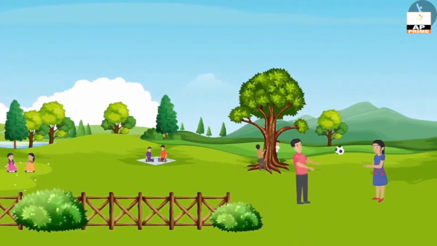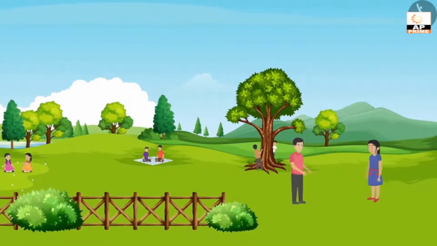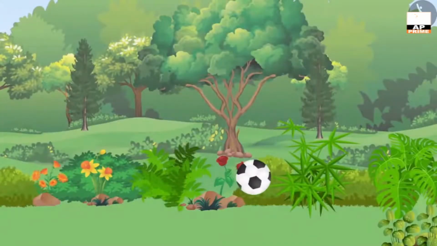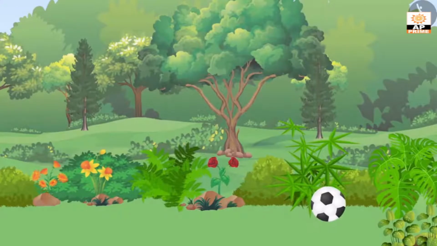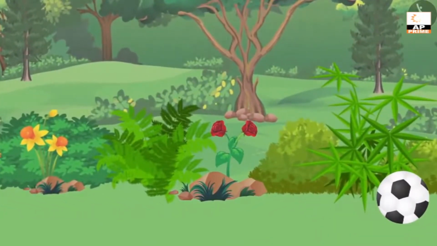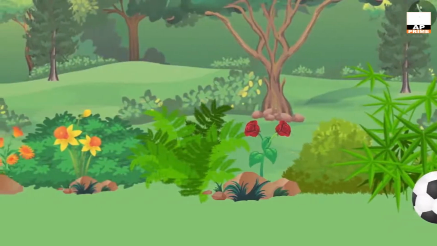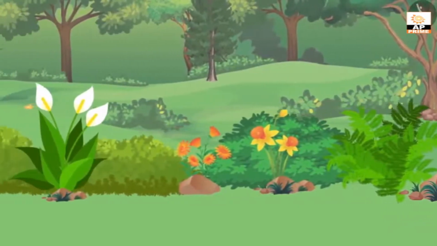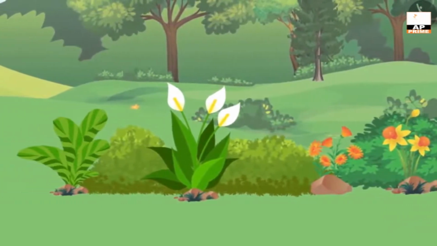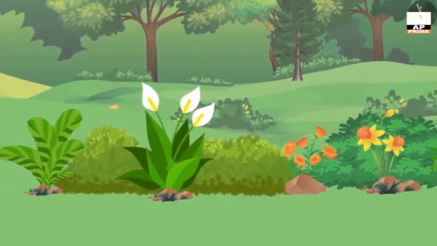While playing, the ball slipped from Pushpa's hand and fell on a rose plant. Oh Pushpa, check whether the plant is fine or broken. Let's check. No, the plant is fine. Look, Pankaj, there are many flower plants here other than the rose. These are good examples of herbs and shrubs.